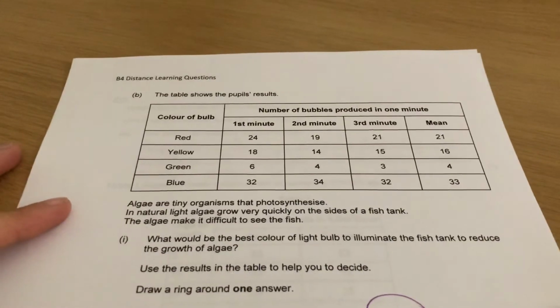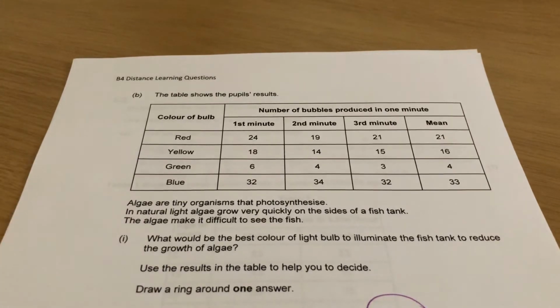The table shows the pupils' results. We've got colour of bulb, we've got number of bubbles produced in 1 minute, the first, second and third minutes, and then a mean. Algae are tiny organisms that photosynthesize. In natural light, algae grow very quickly on the sides of a fish tank. The algae will make it difficult to see the fish. What would be the best colour of light bulb to illuminate the fish tank to reduce the growth of algae? Use the results in the table to help you decide.